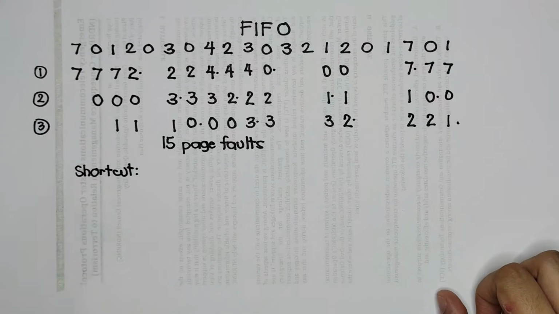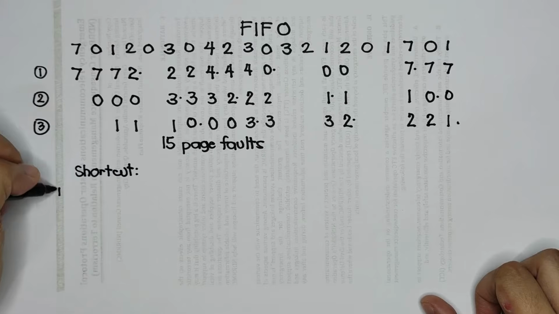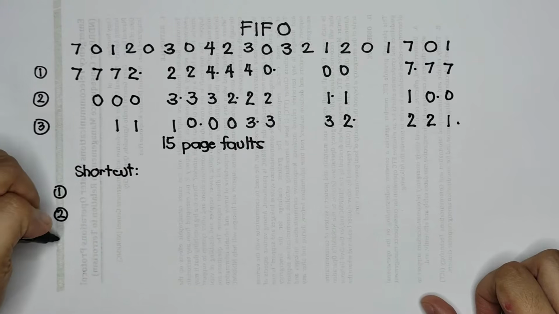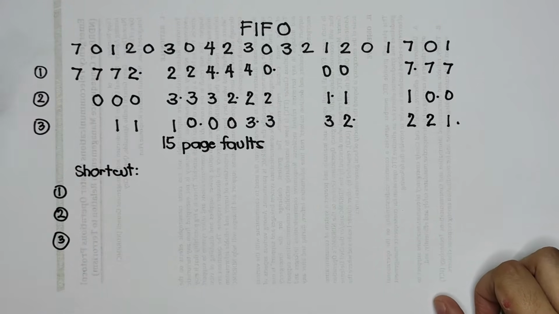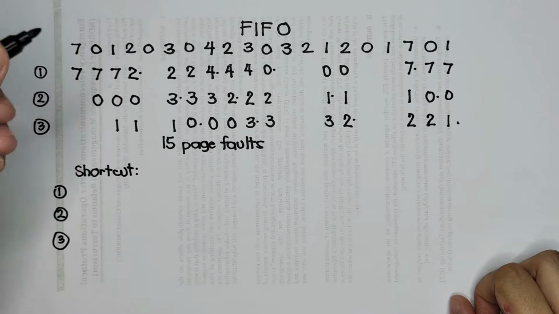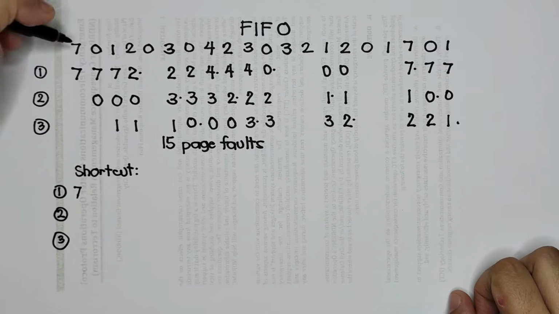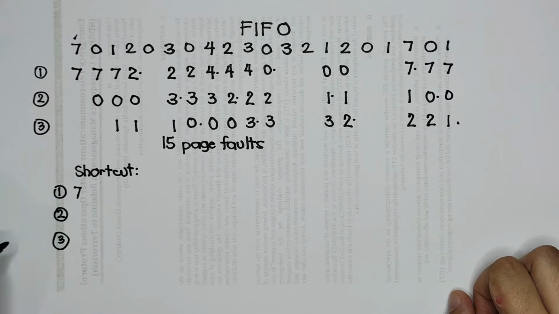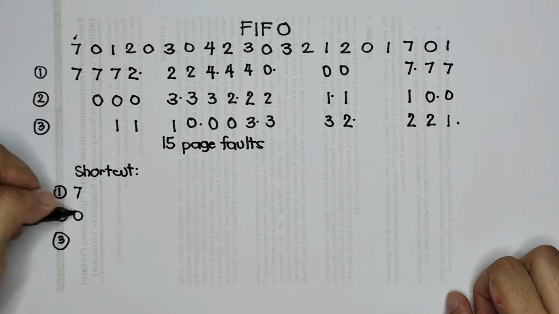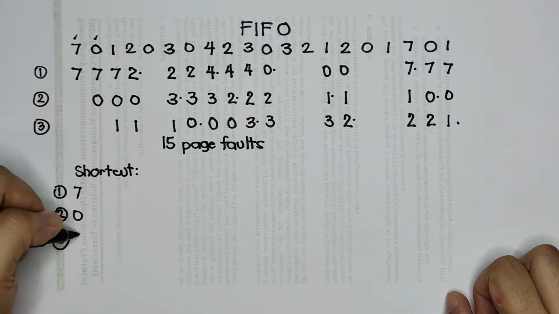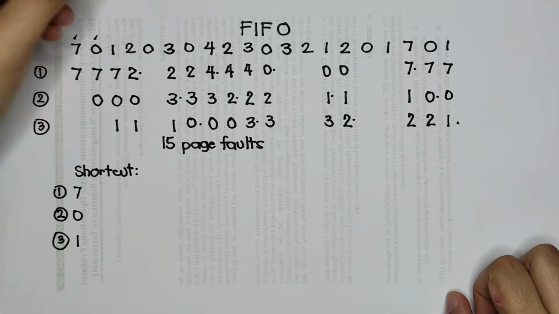Okay, so again we have 3 frames. Let's just have the numbers 1, 2, and 3. Let's have again our reference string. First, we have 7. Let's just mark it, meaning that you've already put it inside any of the page frames, the page frame number 1. And then next is we have 0. Okay, next is we have 1.